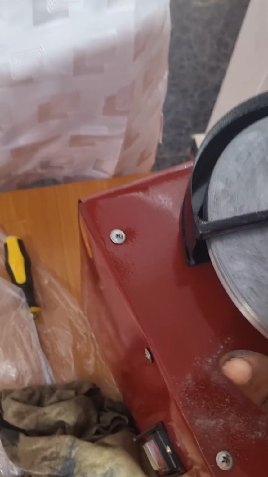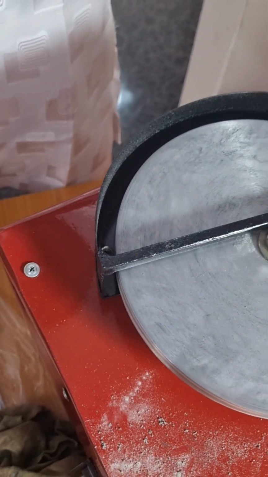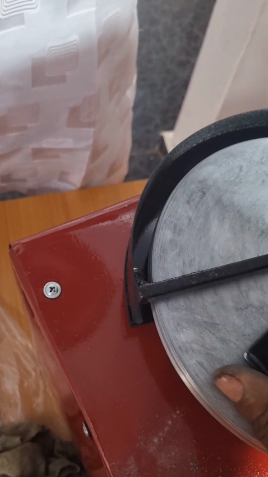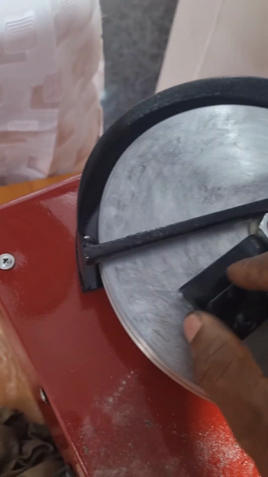And when you are sharpening, this line is already telling you that you need to sharpen here. If you check, when I was sharpening, I was going like this. I was not going here. You understand? I was going like this. You understand? Now, let me tell you something.